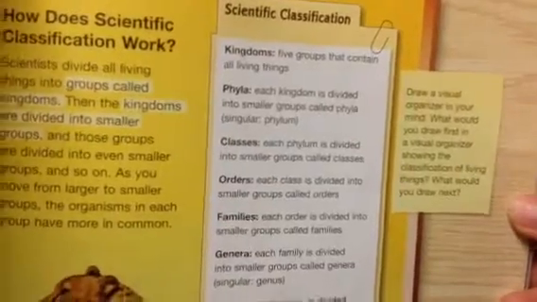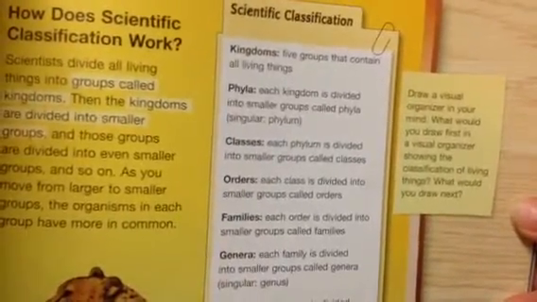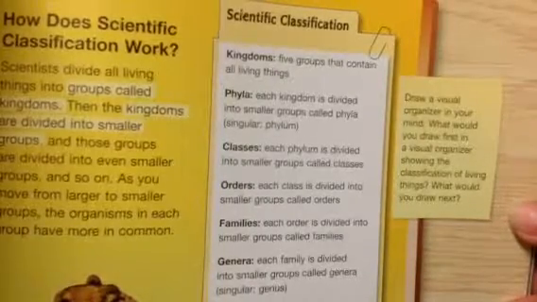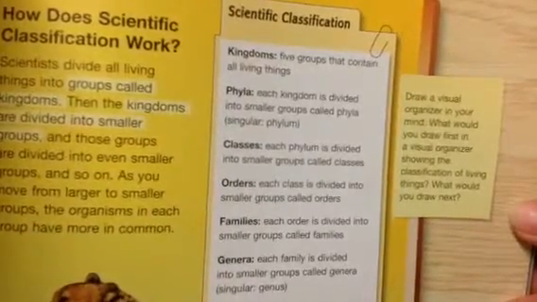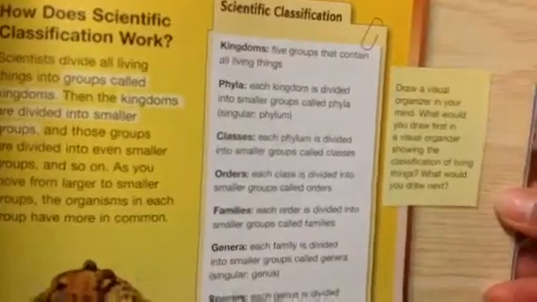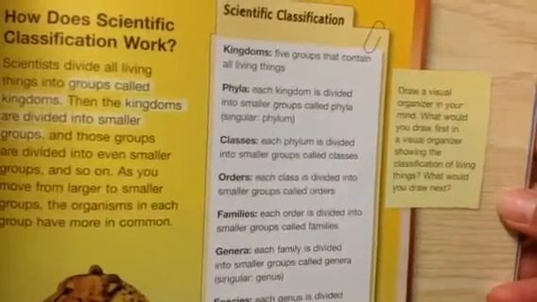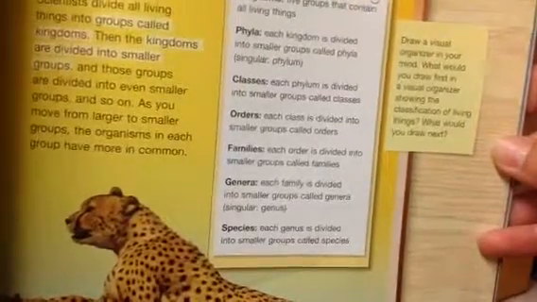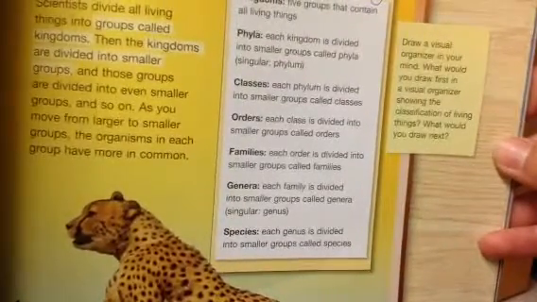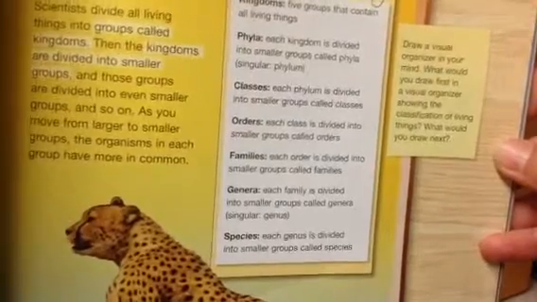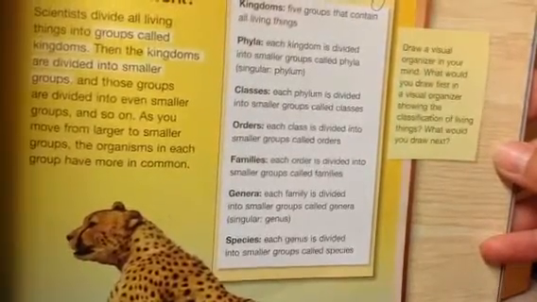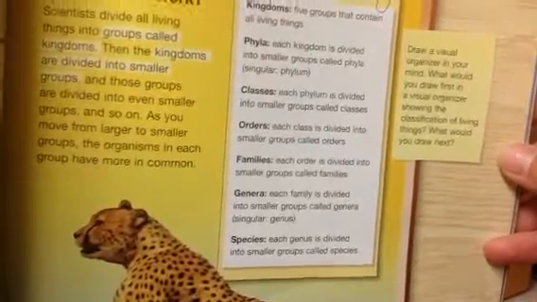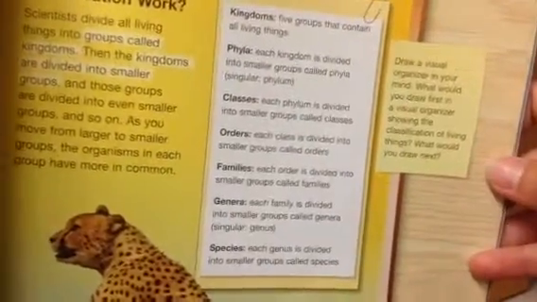Classes: each phylum is divided into smaller groups called classes. Orders: each class is divided into smaller groups called orders. Families: each order is divided into smaller groups called families. Genera: each family is divided into smaller groups called genera. Species: each genus is divided into smaller groups called species.